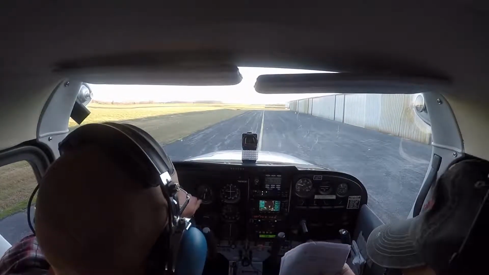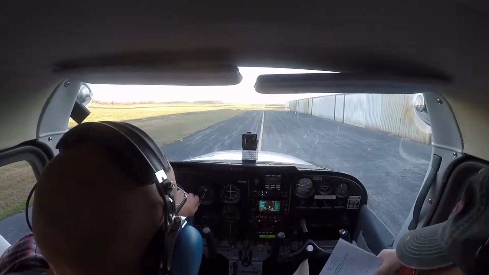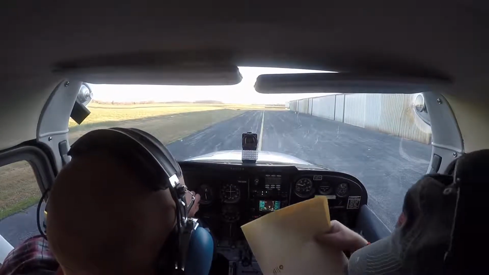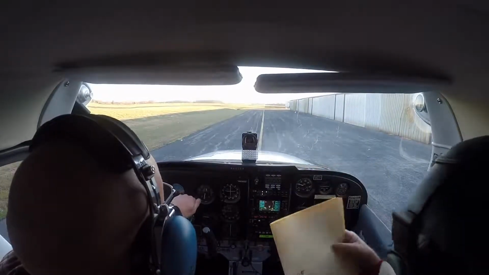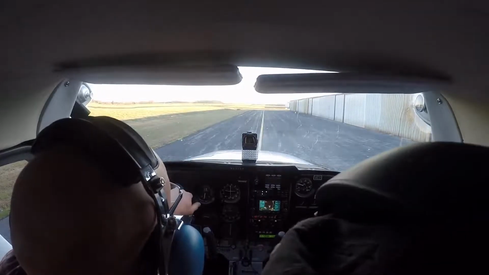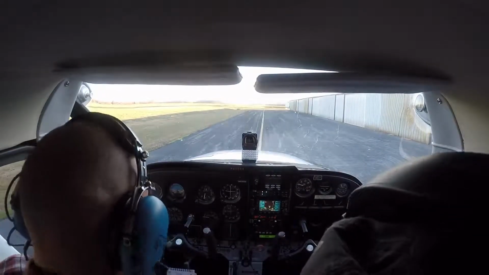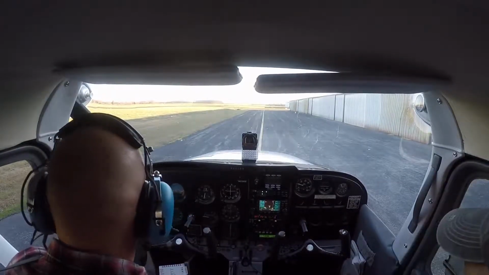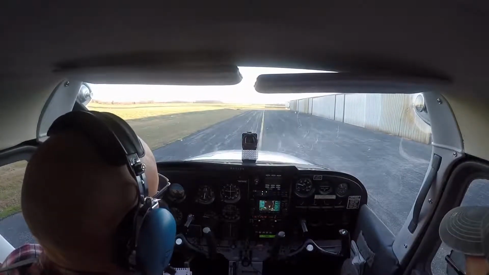Murray, Kentucky, Kyle Oakley Field Airport. Automated weather observation 1351 Zulu weather. Wind 250 at 6. Visibility more than 10. Sky condition clear below 12,000. Temperature 0 Celsius. Dew point minus 3 Celsius. Altimeter 3047.